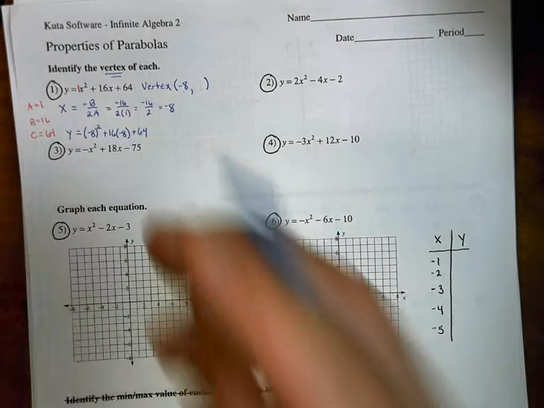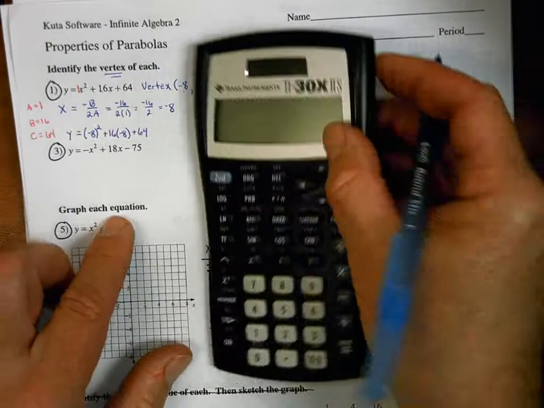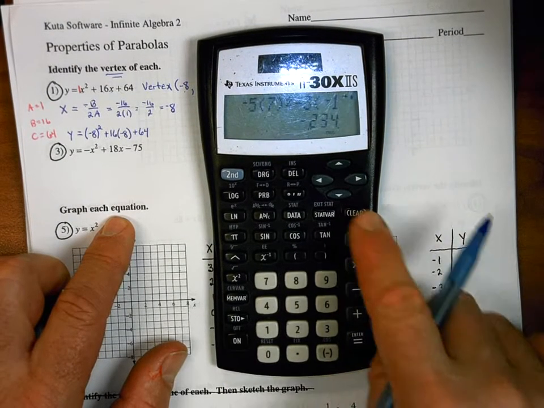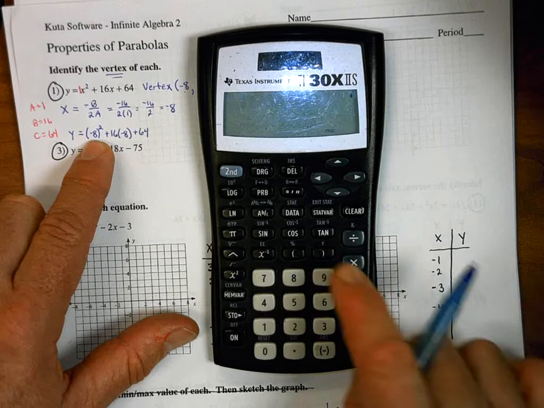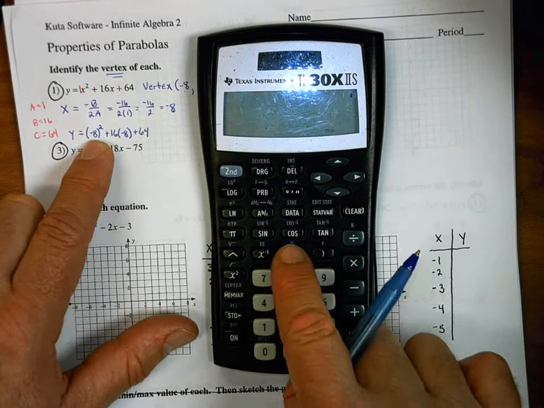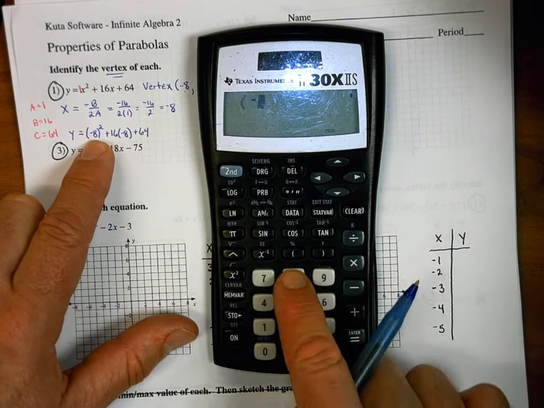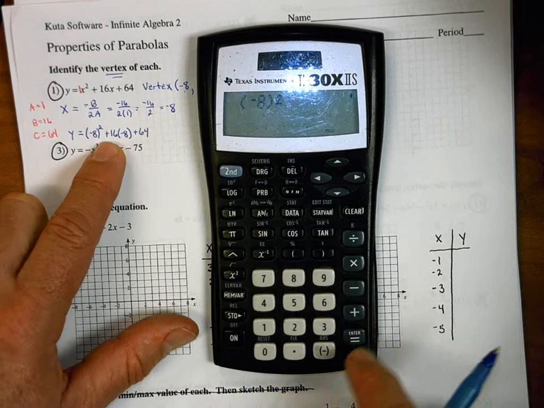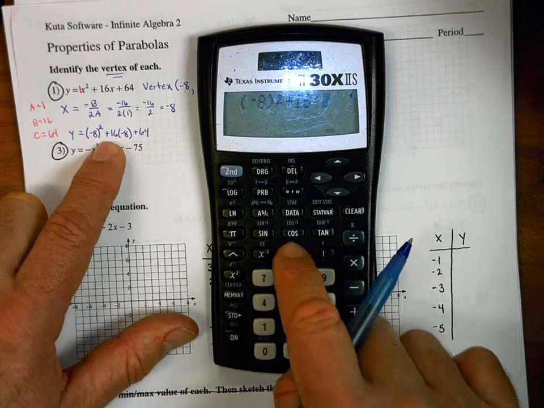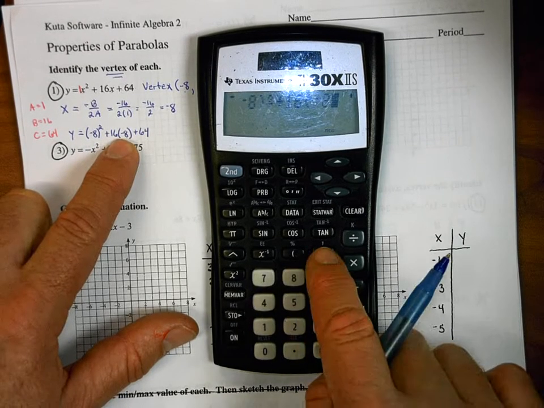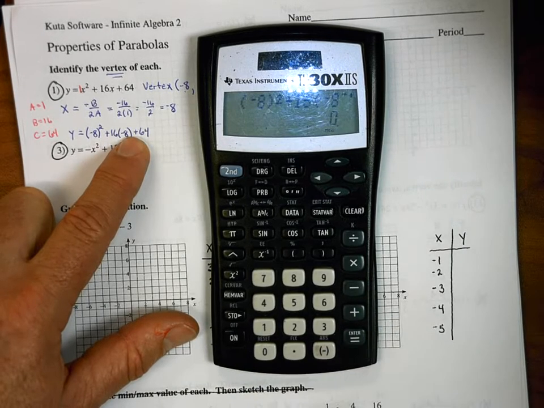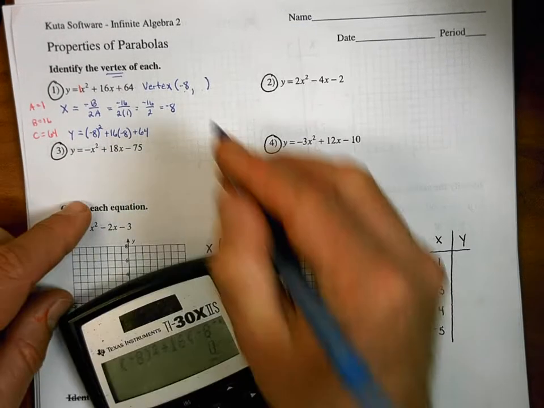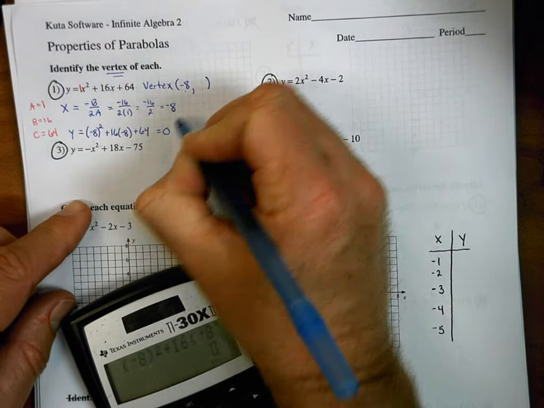Okay, now if you have a calculator like mine that has a scrolling screen on it, what you can do is you could just type in this equation just like it looks, because it'll scroll through my screen. So I go parentheses negative 8 to the second power plus 16 parentheses, or times negative 8, I close the parentheses, plus 64, I press equals, I get 0. Okay, so my y value is going to be 0.